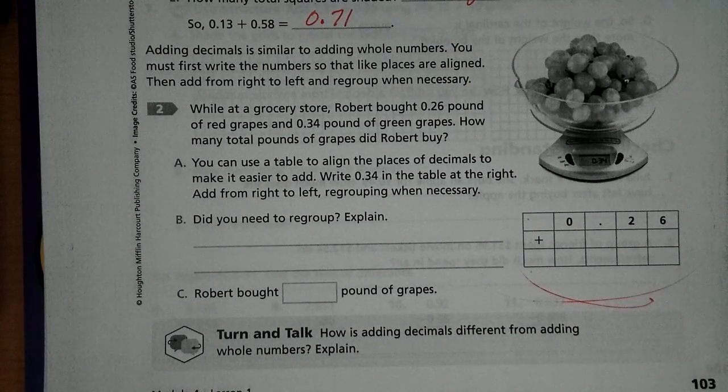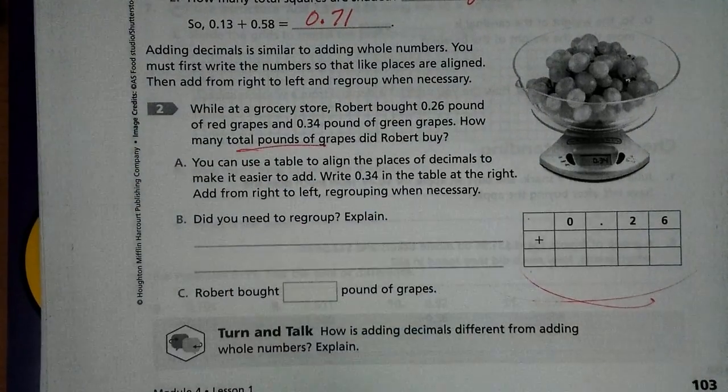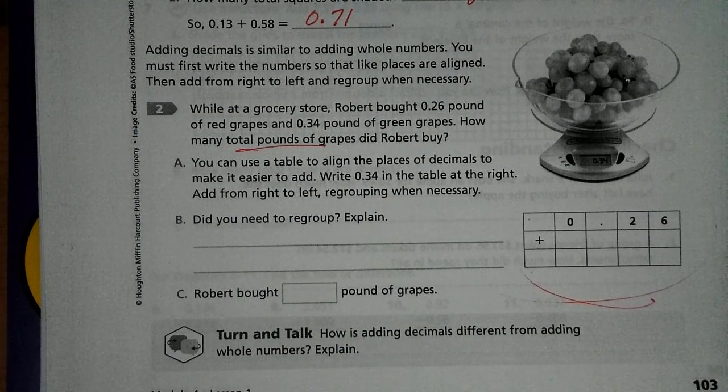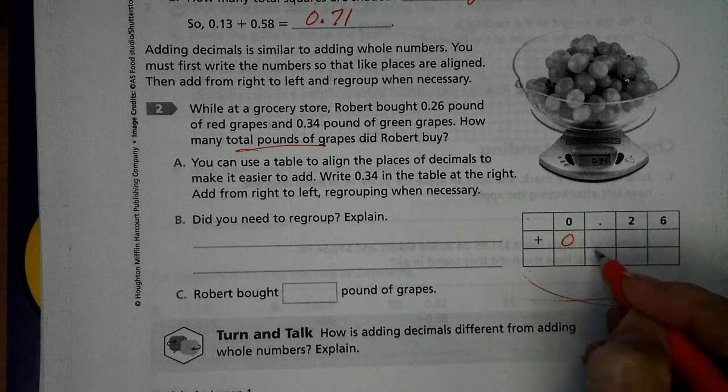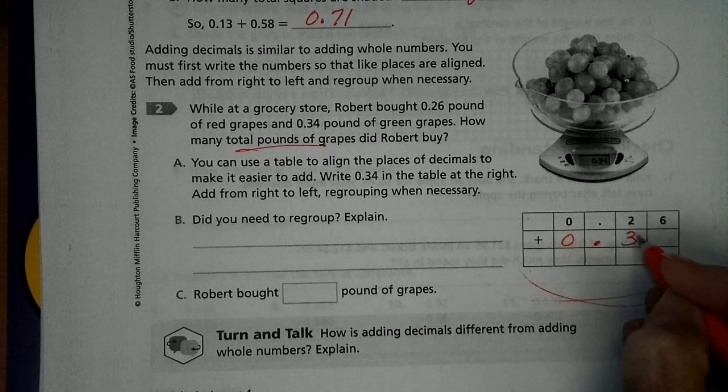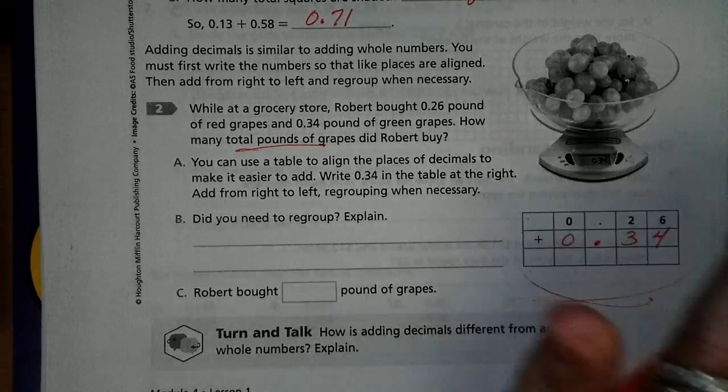While at a grocery store, Robert bought 26 hundredths pound of red grapes and 34 hundredths pounds of green grapes. How many total pounds of grapes did Robert buy? So it says you can use a table to align the decimal places. So all we have to do is just substitute in the 34 hundredths.